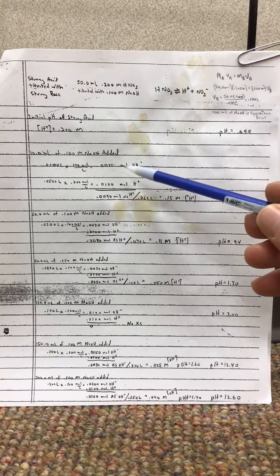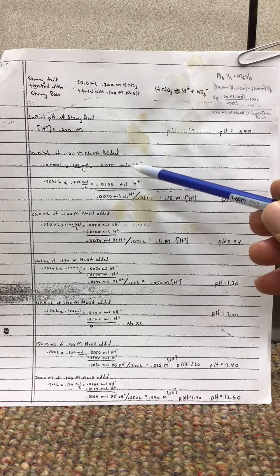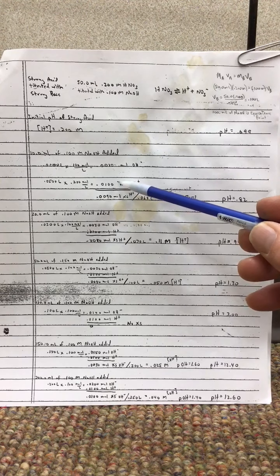So here we go. The initial pH, because it's a strong acid, is 0.200 molar. I just take the negative log of that, and I get 0.699. Let's say I add 10 milliliters of base. We're not near the equivalence point, but I just figure out moles of OH minus and moles of H plus.